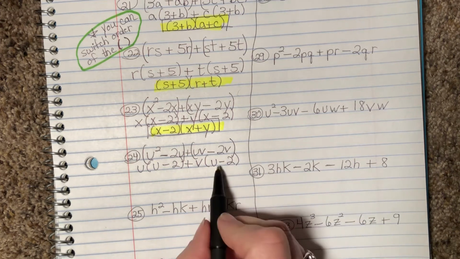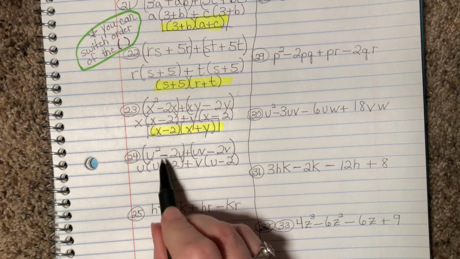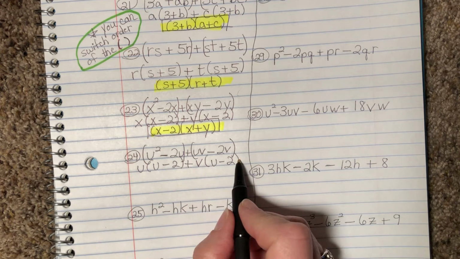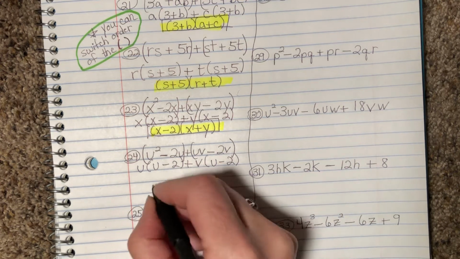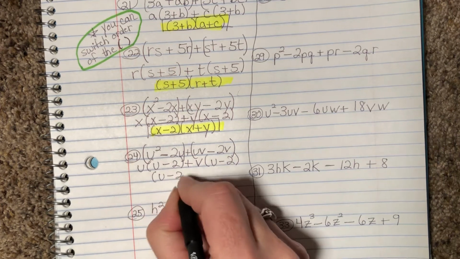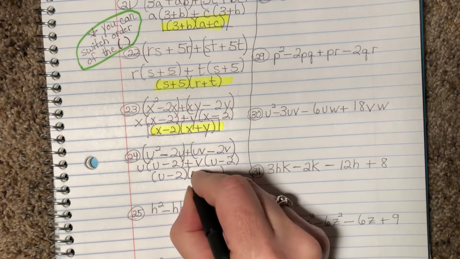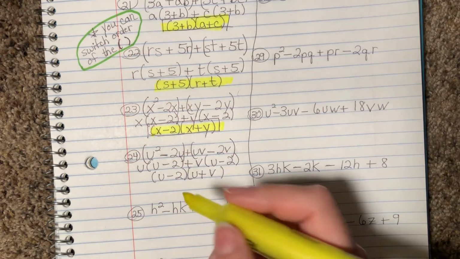And now, don't fake it. If you really don't get the same thing, go back and see where your error is. Don't just assume if this is u minus 2, this is going to be u minus 2, because you might have made a mistake someplace. All right, but my parentheses do match, so I write one of them, and then I write a parenthesis with the outer stuff, u plus v, and I get u minus 2 times u plus v.